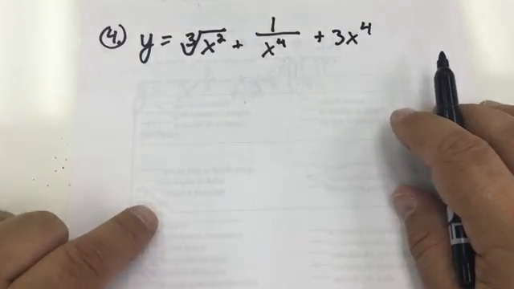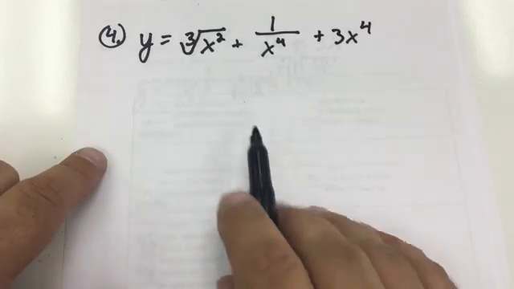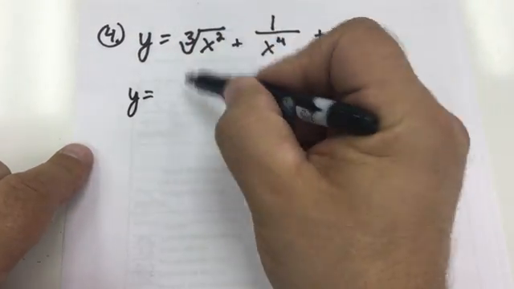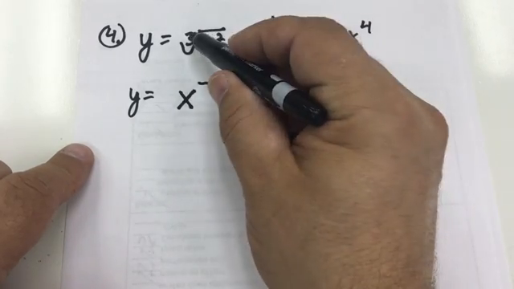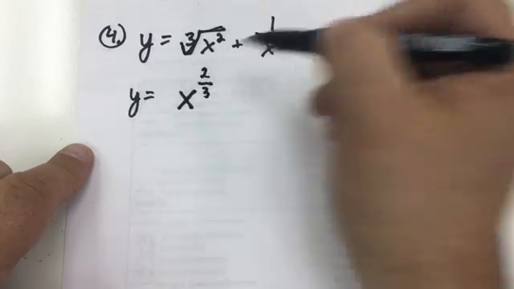To find the derivative of this expression, it's not a polynomial expression because I have negative exponents and radicals. It's very difficult to use the power rule on a radical, so what you'd like to do is change that radical form into a rational exponent. I have a cute little story that goes with this. That's a bucket, and since the 3 is in the bucket, the 3 goes on the bottom, and then the 2 will go on the top.